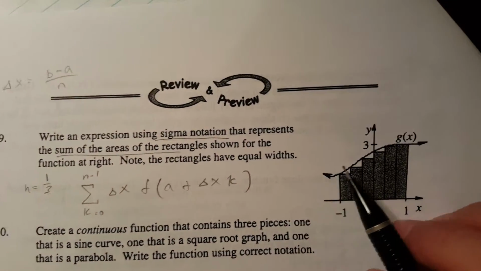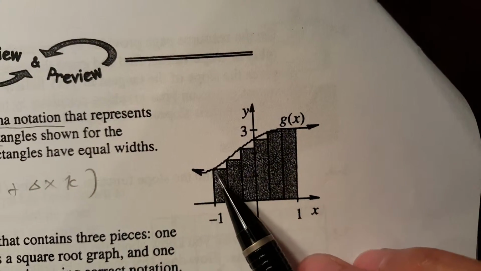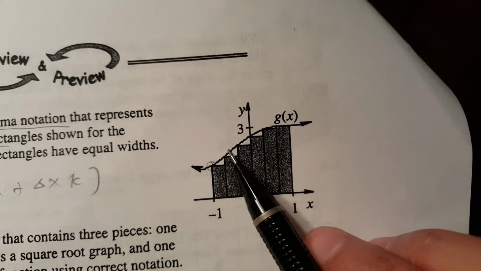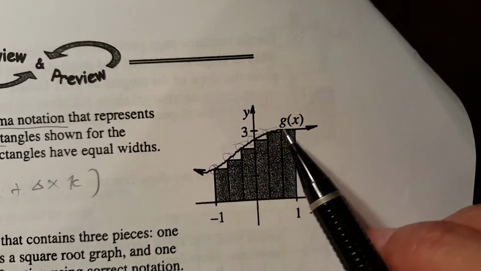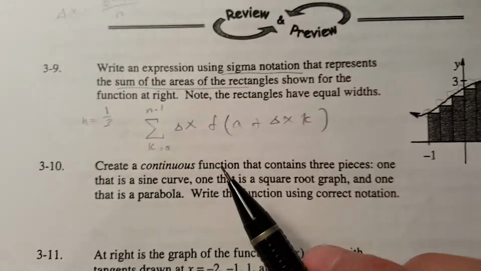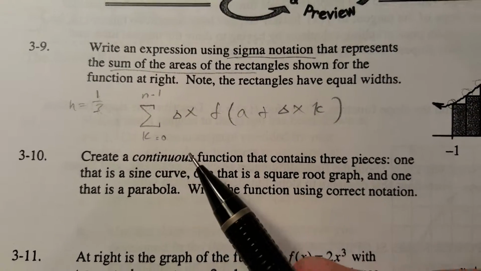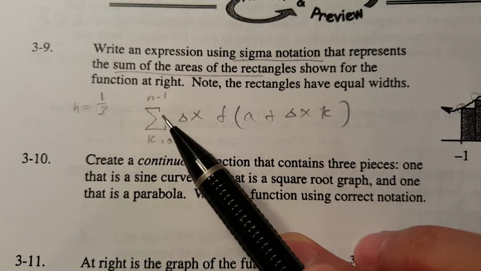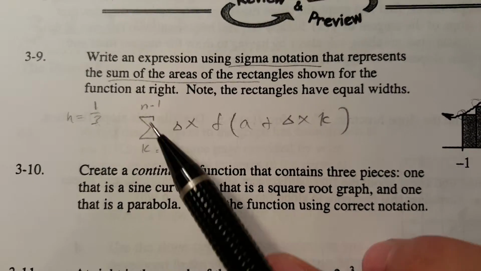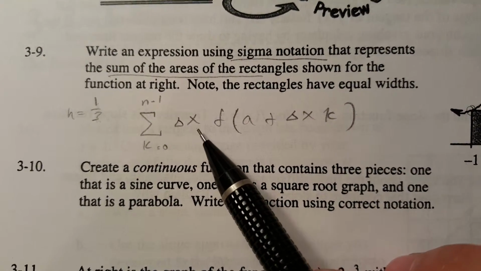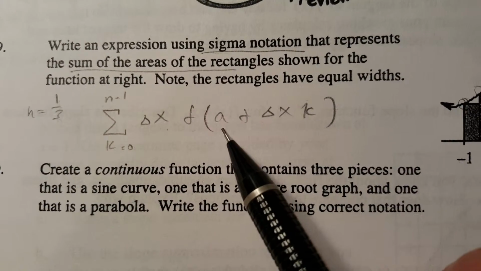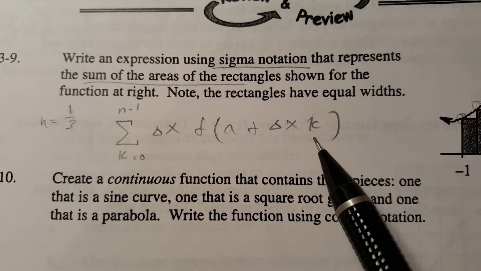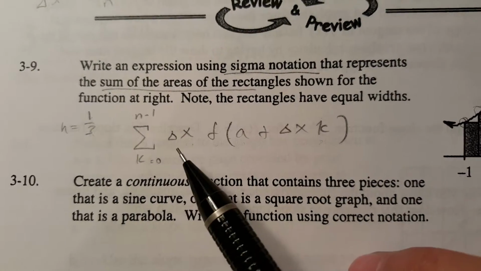So let's take a look at our rectangles here. What do we notice? It's left endpoint rectangles. Left endpoint rectangles means we can use the left endpoint equation for the Riemann sums, which is the summation, which is the sigma, n minus 1, k is equal to 0, delta x, which is just change in x, f of a plus delta x times k. That's our equation right there.